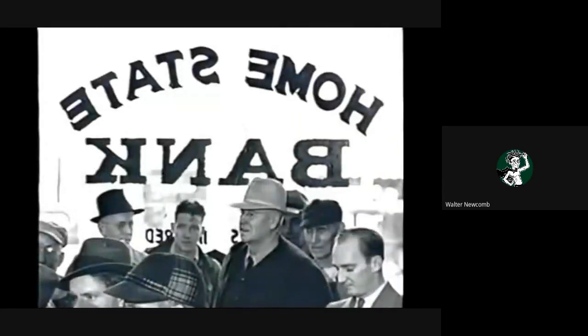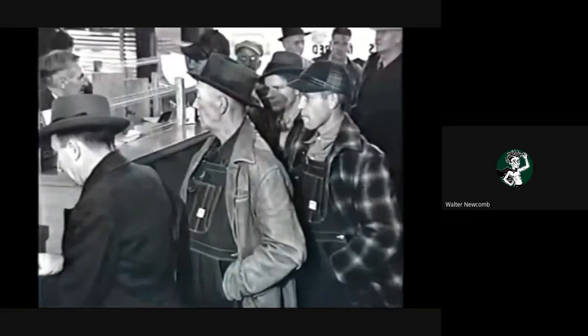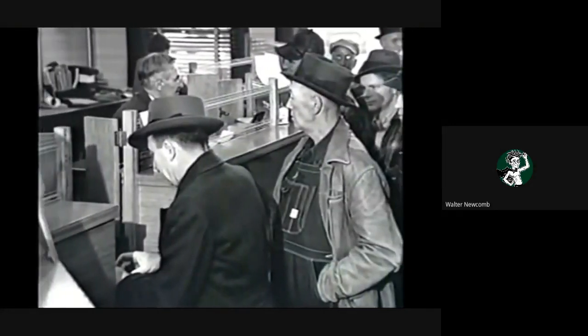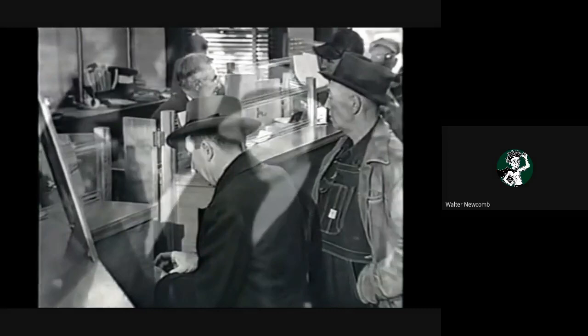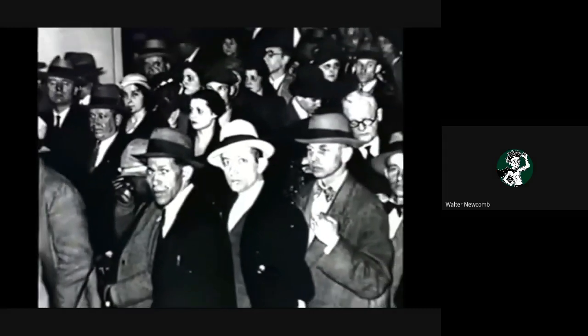Fearful of losing what little they had left, people rushed to the banks to withdraw their savings. But the banks, too, were short of cash. One year after the crash, 800 of them had failed. 9 million savings accounts were wiped out.